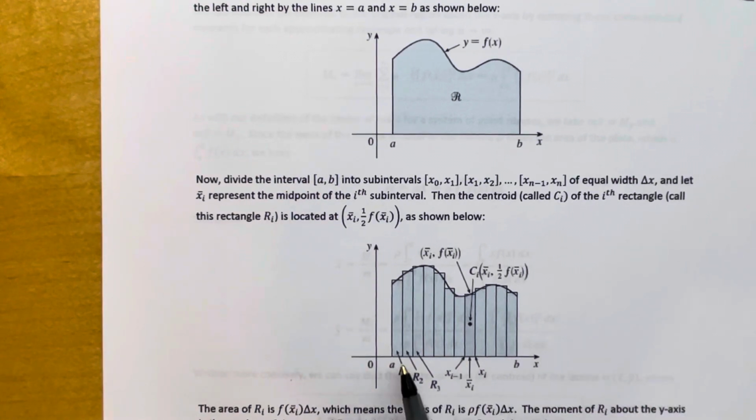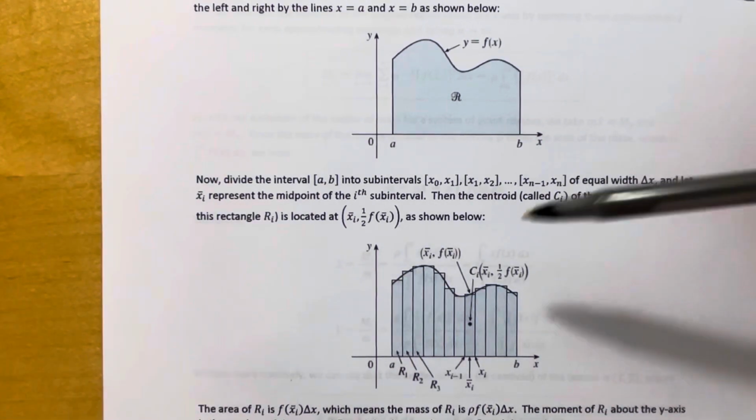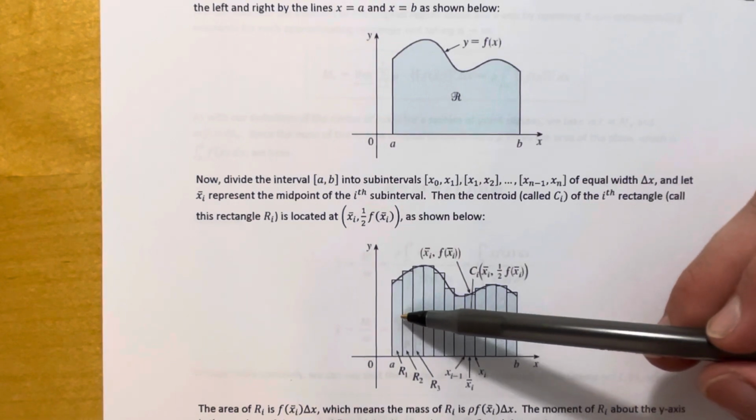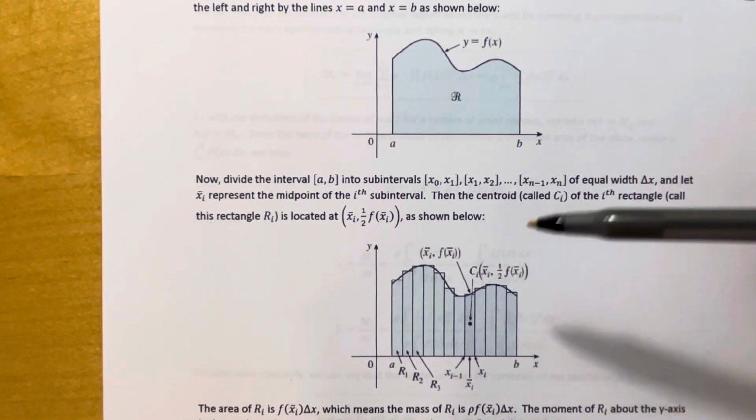As we've done with the midpoint rule for approximating definite integrals, we're going to construct rectangles over each of these subintervals, plugging the midpoint of each subinterval into our function to determine the height of each rectangle. The goal is to find the centroid of each individual rectangle to start.